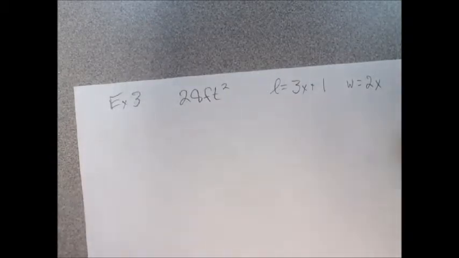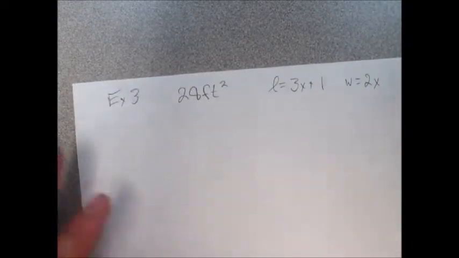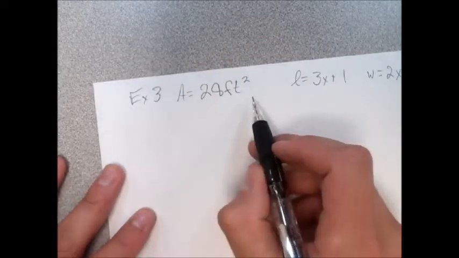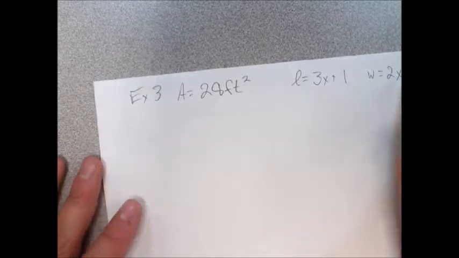Now this is where a lot of you are going to start to struggle because we did this practice and many of you were absent. We got to do this again. So to begin our proof, we have to state all of this. The area is 28 feet squared. The length is 3x plus 1. The width is 2x. And then we start putting it together.